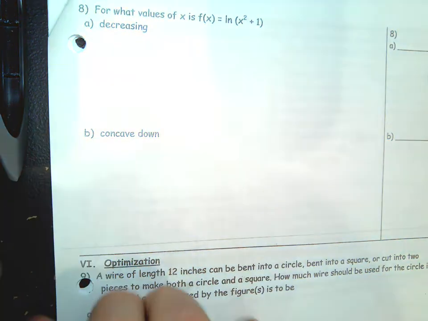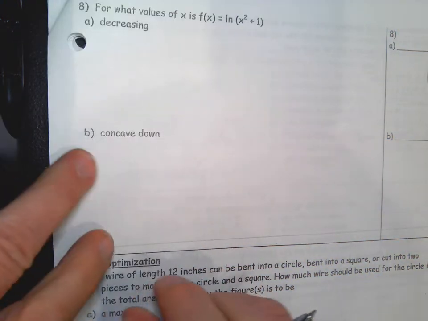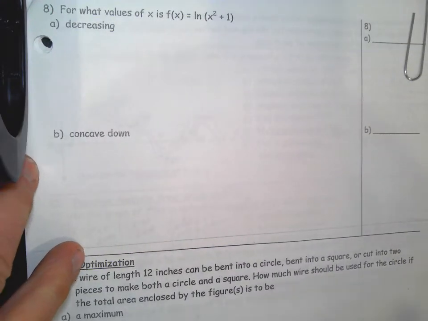Now, just because it's not on the corrective does not mean it's not on the retest. If it was on the test, it's on there. So I don't think I see any mean value theorem stuff on here. So for derivatives, that was on the test, so you need to make sure you're ready for that. I don't see any absolute max or min problems on here with the functions, but that was on the test, so you should probably expect it on the retest.